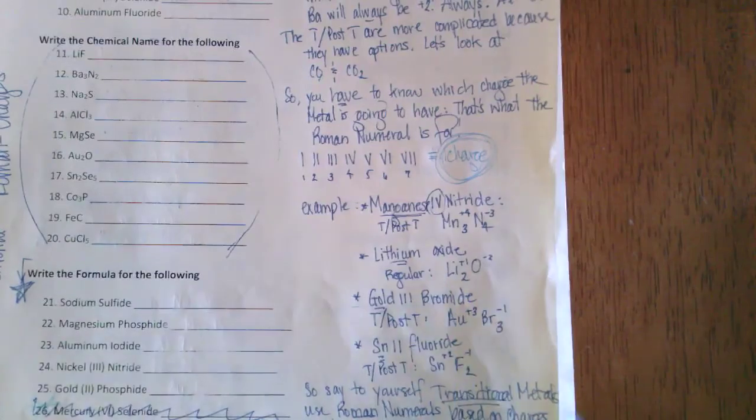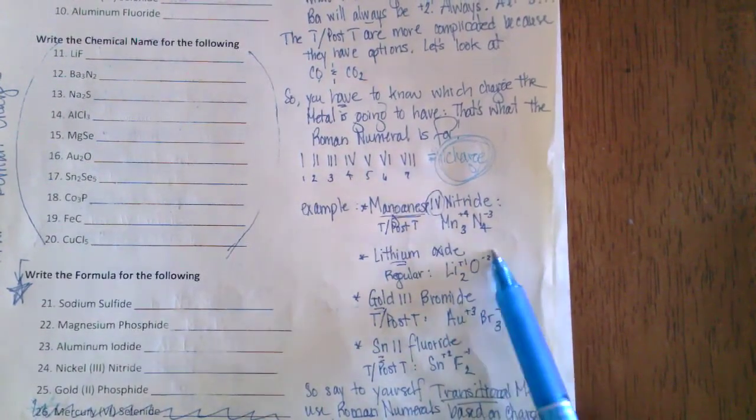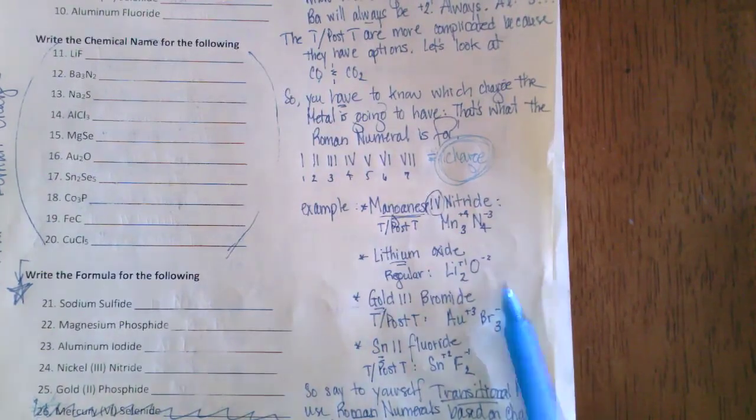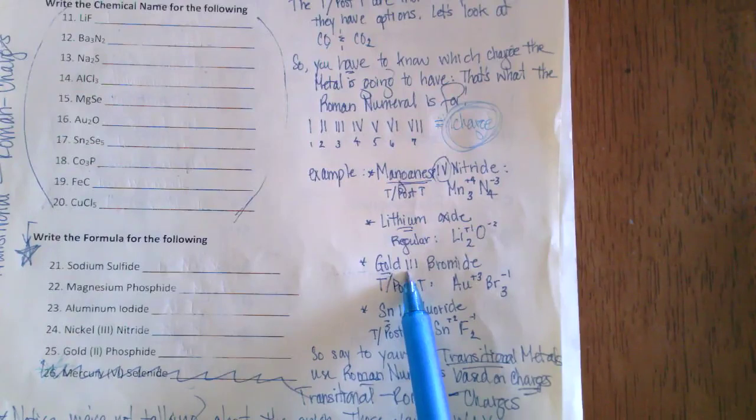So lithium, let's get back to this. Lithium is +1, oxygen is -2. I drop and swap, so this becomes 2 here and 1 here. Gold is not a regular metal. It's a transitional metal.